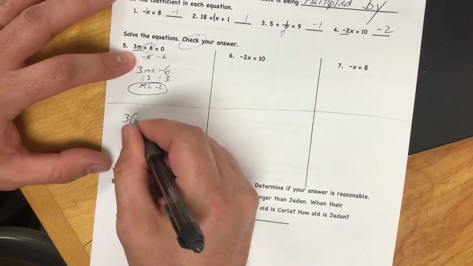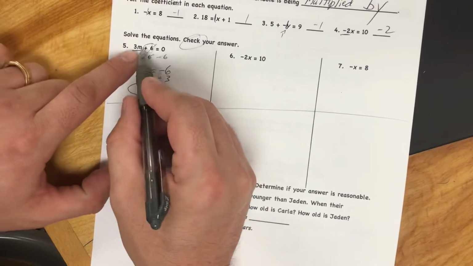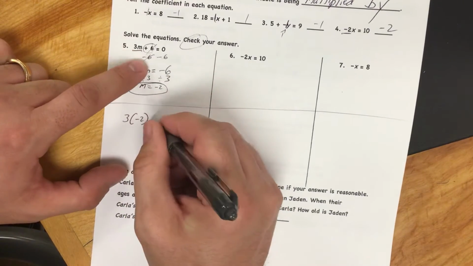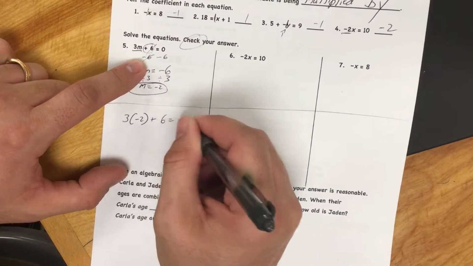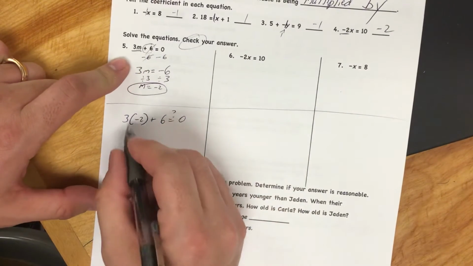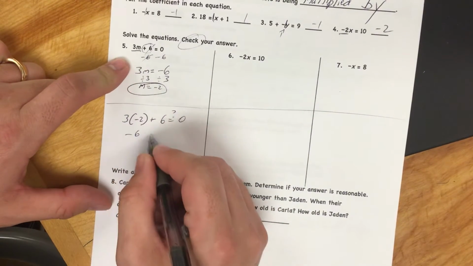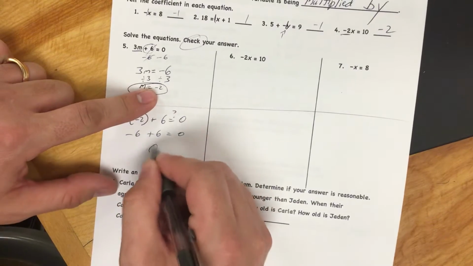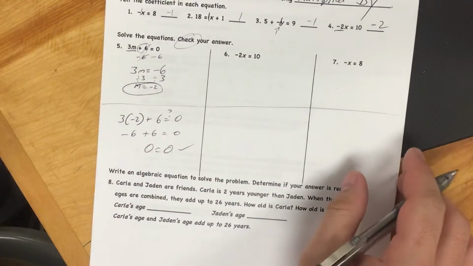So 3 times negative 2, I'm putting my negative 2 in for my variable, plus 6. The question is, does that equal 0? 3 times negative 2 is negative 6, plus 6 is 0. Yes, of course, that is correct.